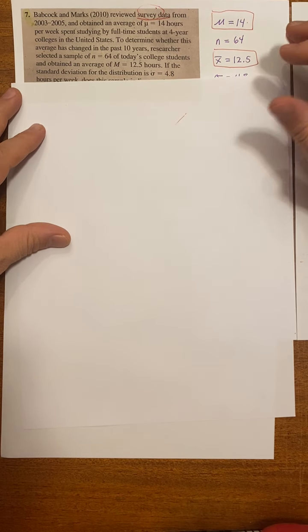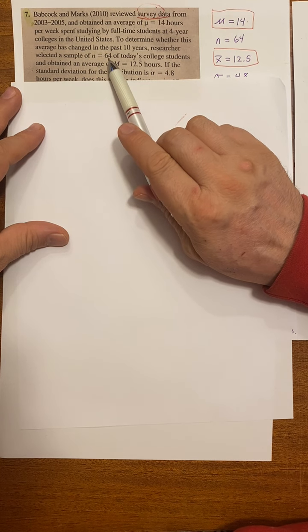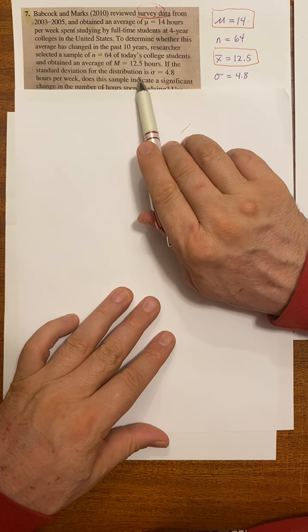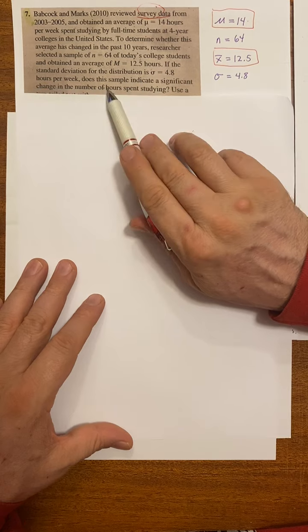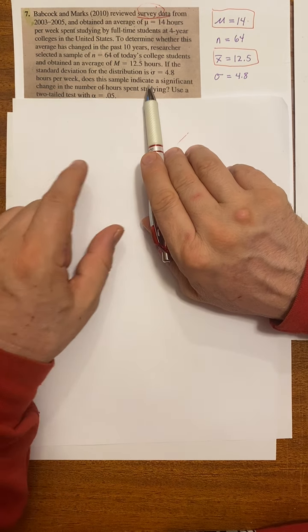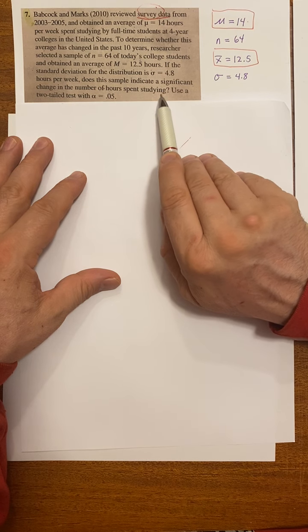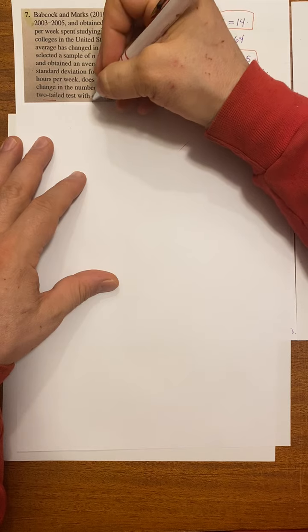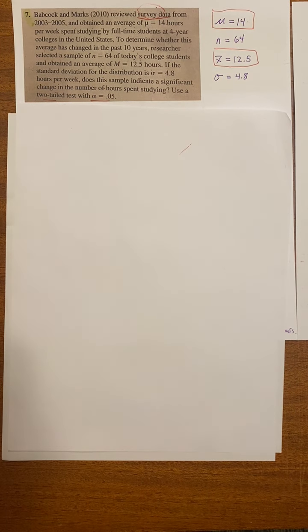One other piece of information that we need to get is how many students there were in the study. Here we're saying that there were 64 students. We also need the standard deviation for the distribution. It's a 4.8. And then they're asking the question, does this sample indicate a significant change in the number of hours spent studying? And then they're telling us that we're going to use a 2-tailed test with an alpha of 0.05. Okay, so what does all that mean?